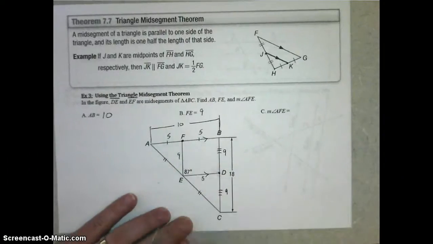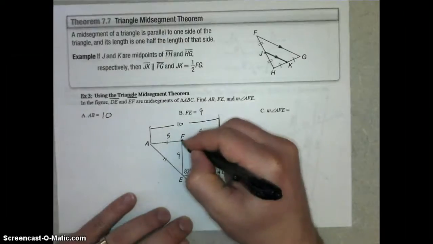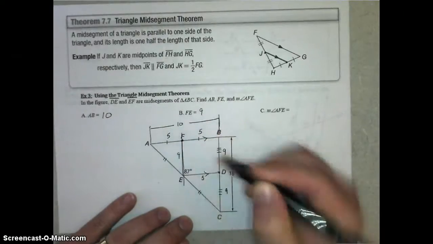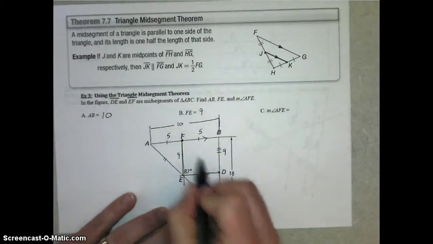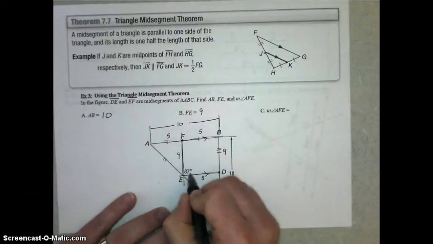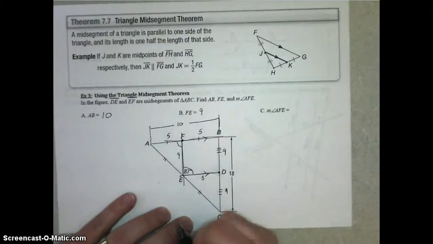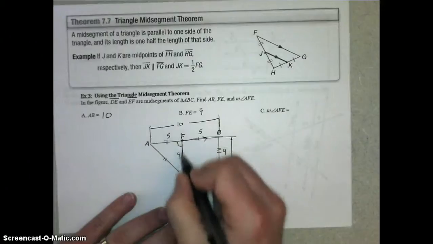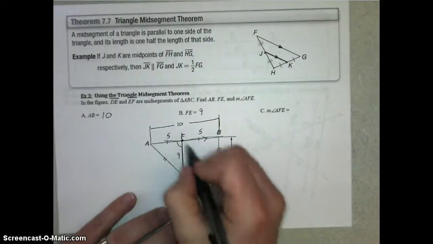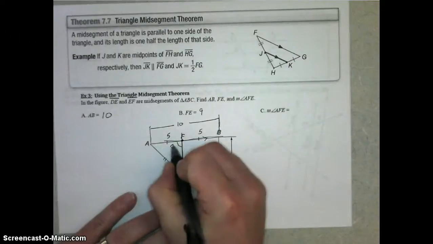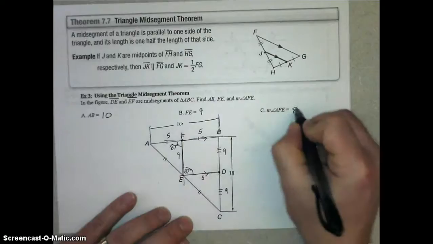Okay, but there's another way of thinking about this. If I think of this as my transversal, I'm intersecting parallel lines here. This 87 degrees would be congruent to this angle because they're alternate interior angles. So AFE, we already do have that measure, 87 degrees.